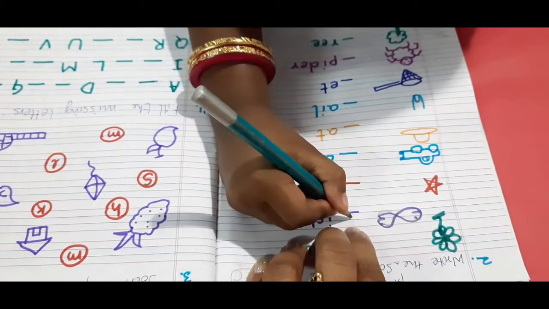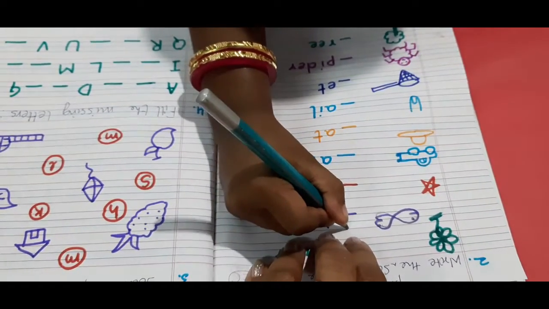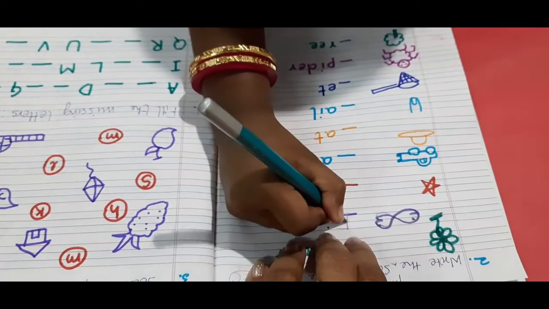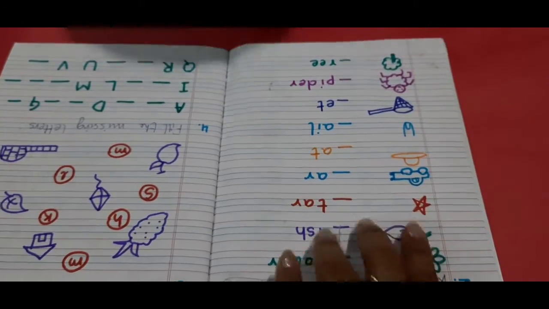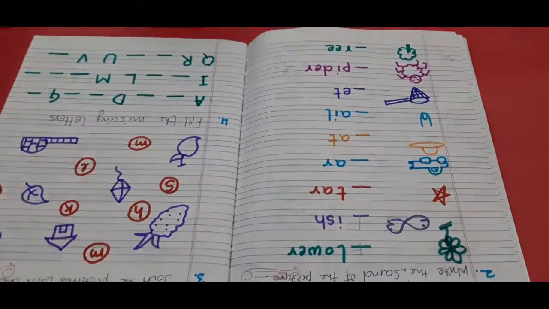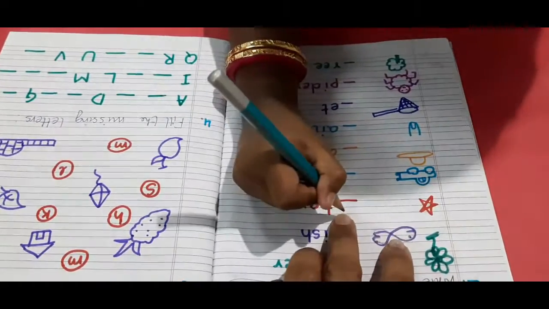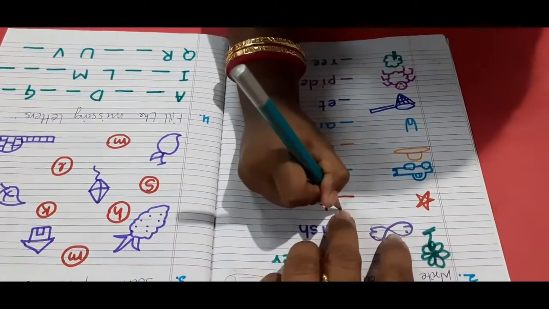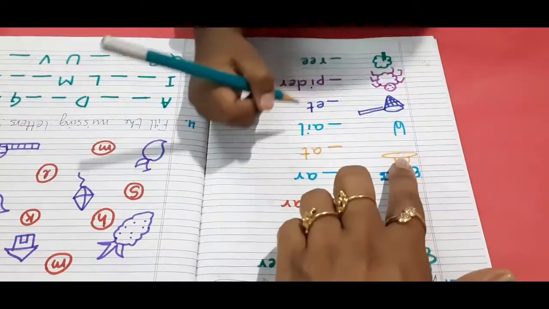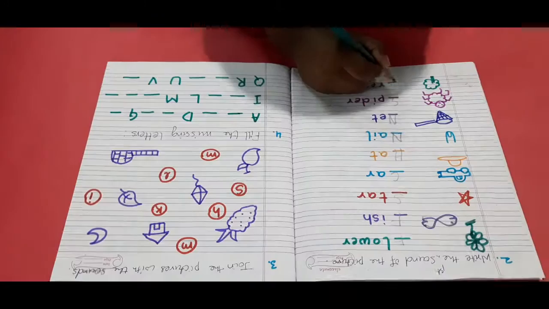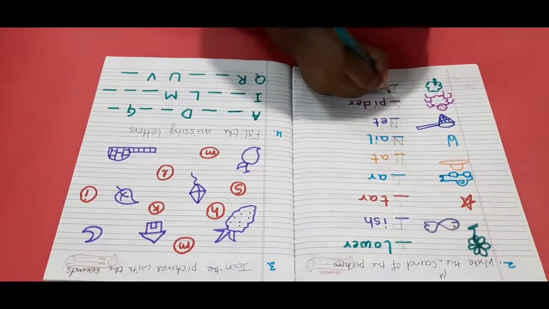From here, big line from here. This one starts from? What will it start with? What is this? Very good. Start from here, small c, from the top. Very good. Now this one? Very good, right? Small. Yeah, properly right. Okay, fine.